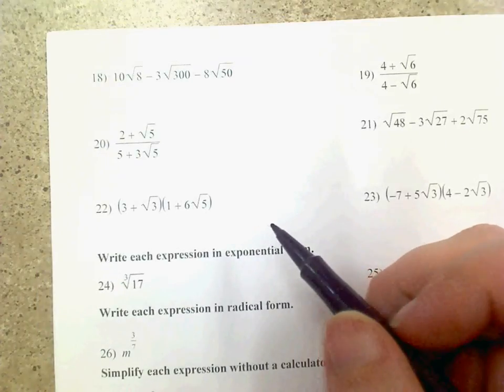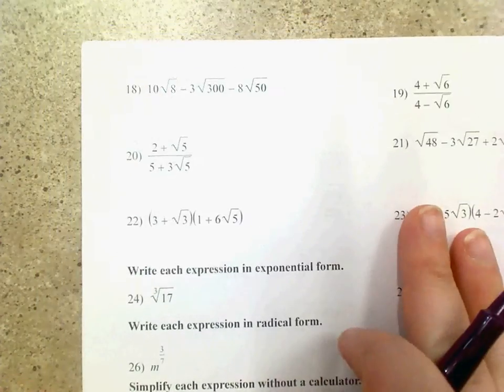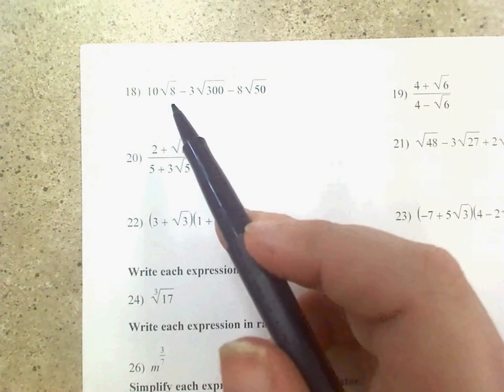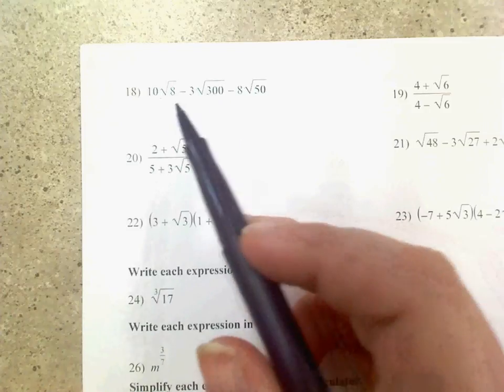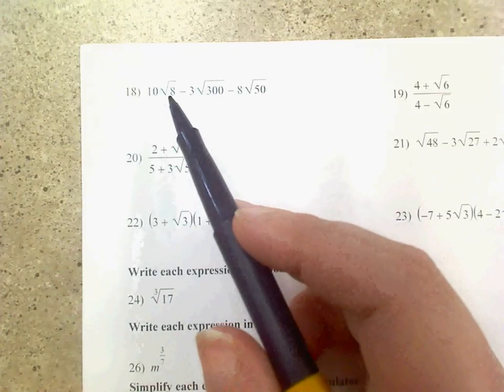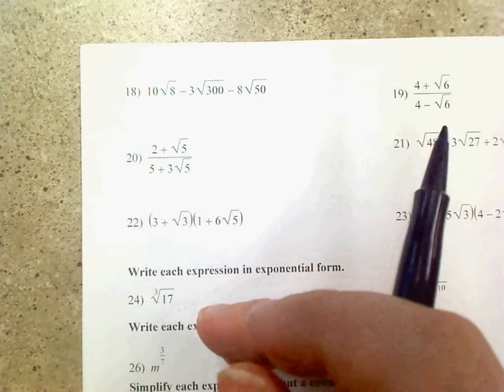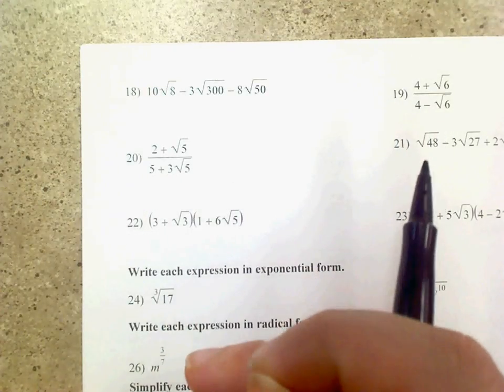Page 2 starts out with simplifying these radicals. As far as simplifying an expression like this, first off, don't just say, okay, I can't because I can't add and subtract these, because this has got an 8 and this has got a 300. You have to think, what are the possibilities?